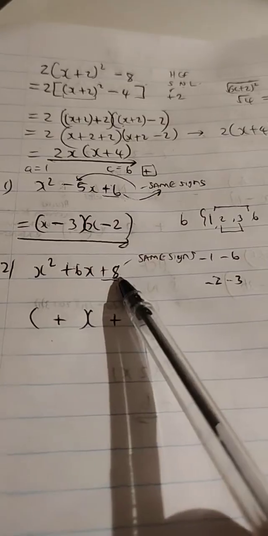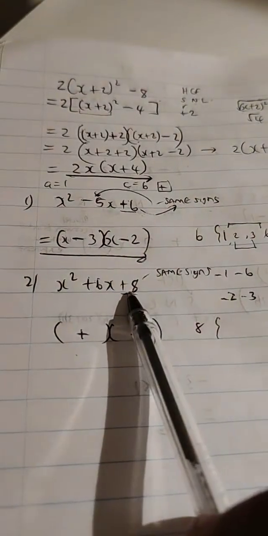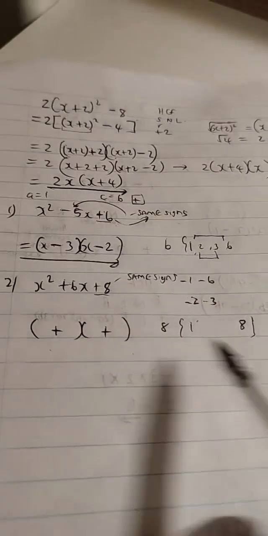Now you're looking for the factors of 8. When you multiply, you must get 8. When you add, you get 6. So who is working? Is it going to be 1 and 8? When I add these two and they're both positive, I'm getting 9. It's not going to work.